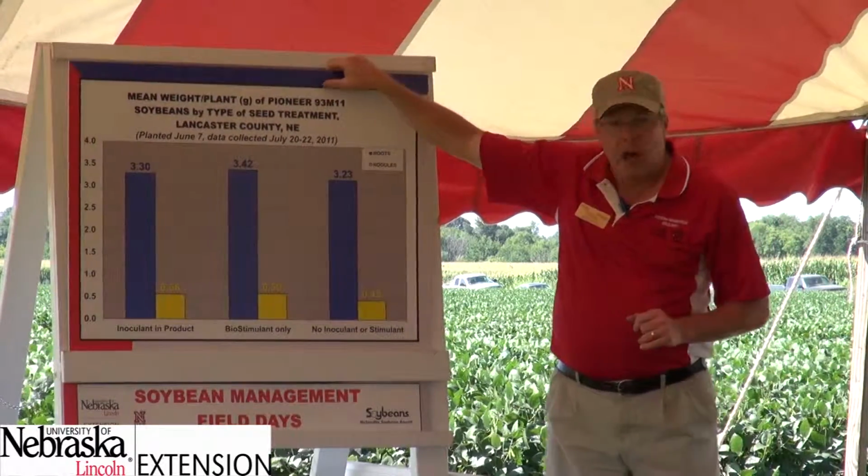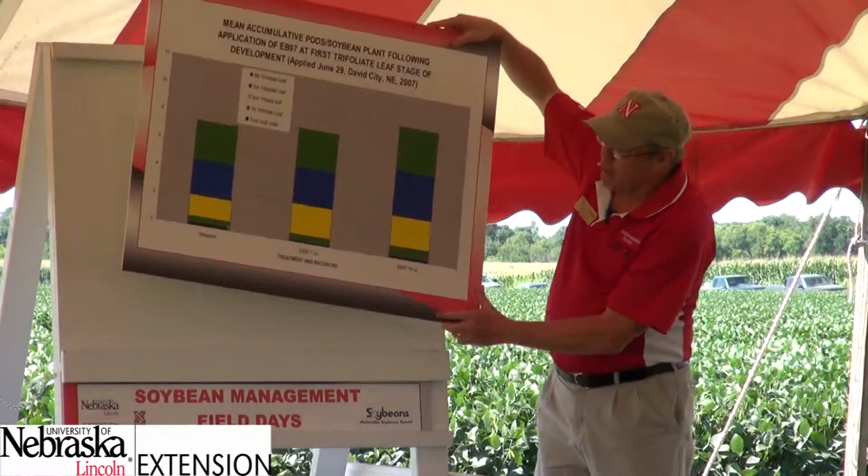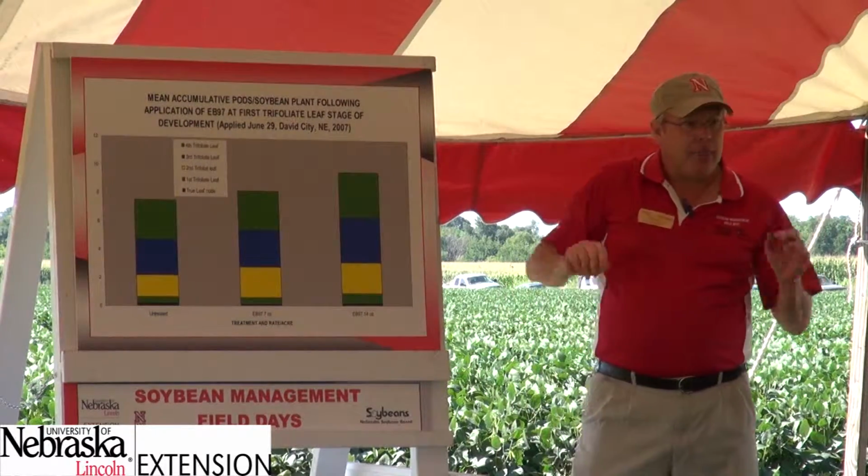I mean the residual rhizobia from previous years. Why is it important to have bigger roots, more nitrogen available? We're going to talk about that.